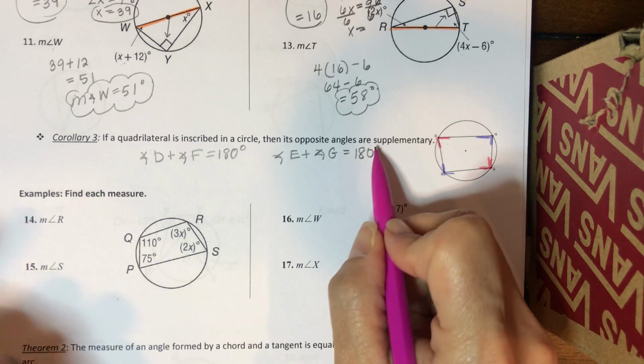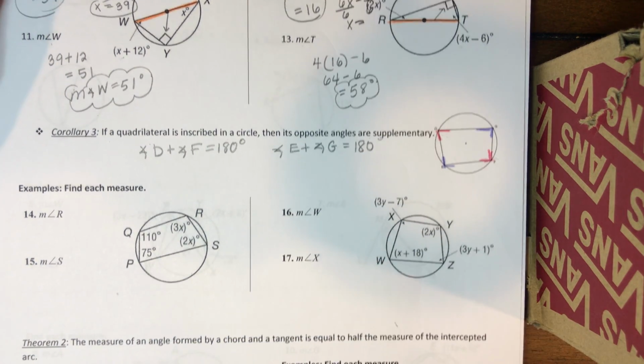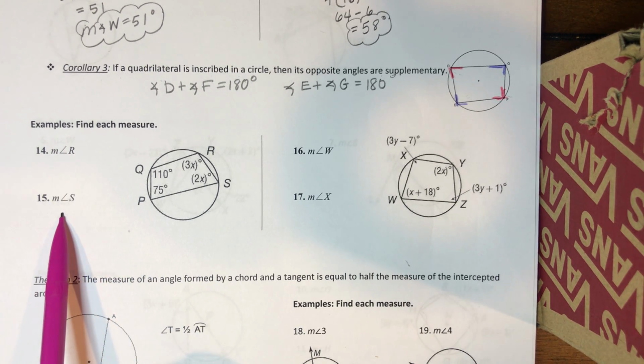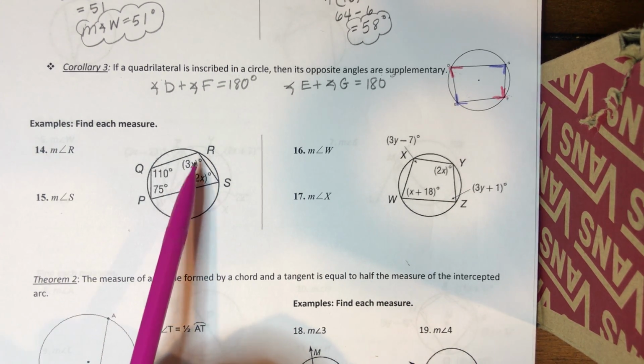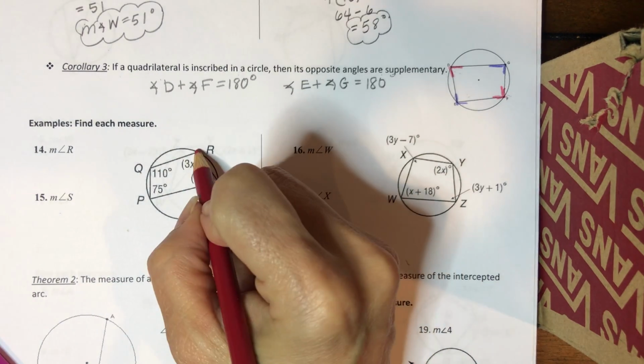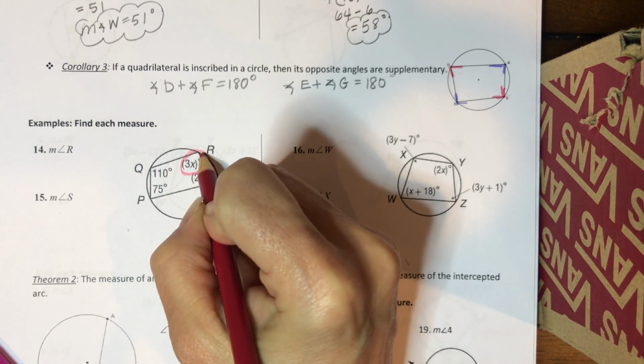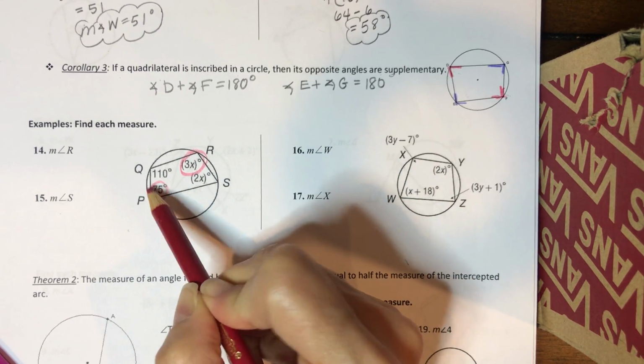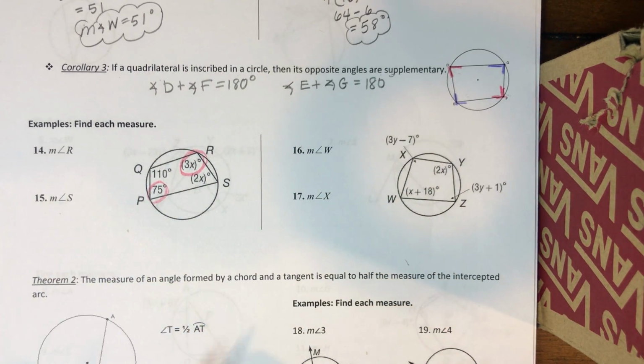All right, so now when we set these up, all we have to do is look at the pair that are across from each other and add them up and set them equal to 180. So let's take a look at 14 and 15. They want to know the measure of angle R. Well, here's angle R. What's opposite of angle R? Angle P. So we add them up and set them equal to 180.